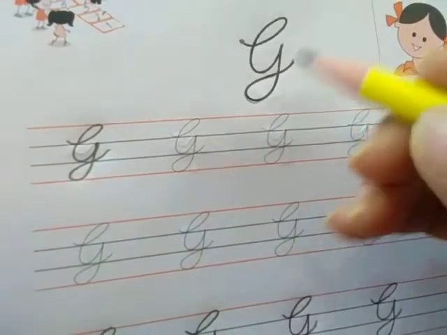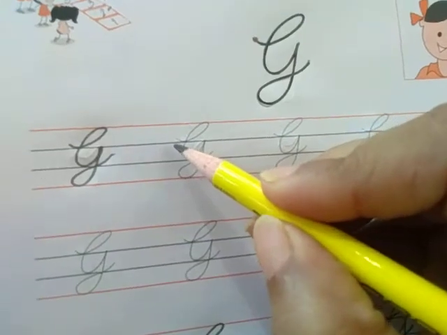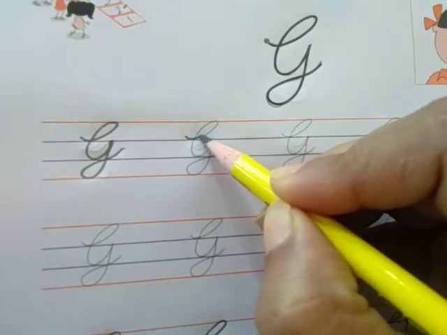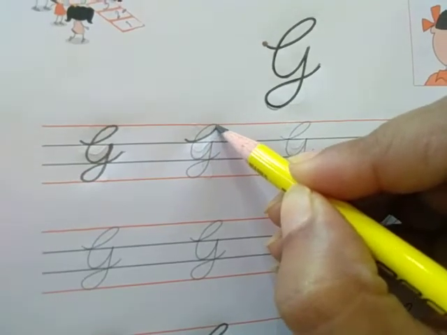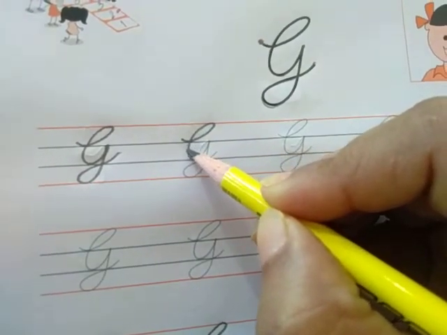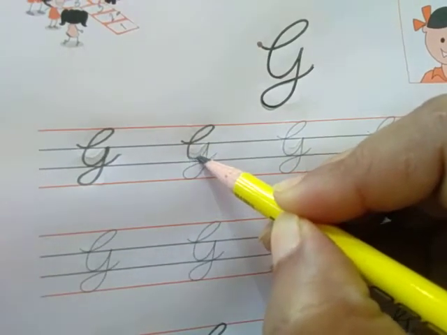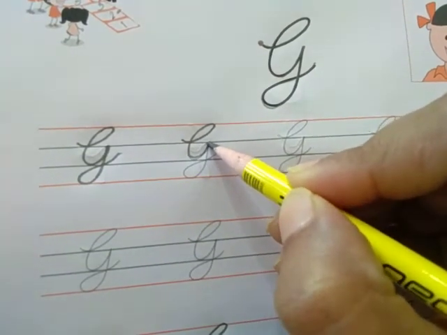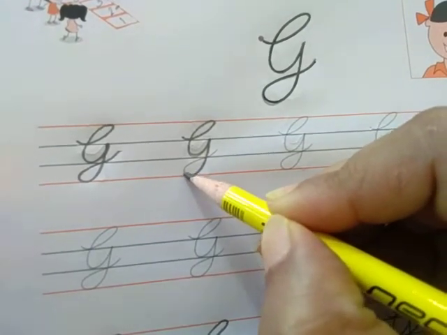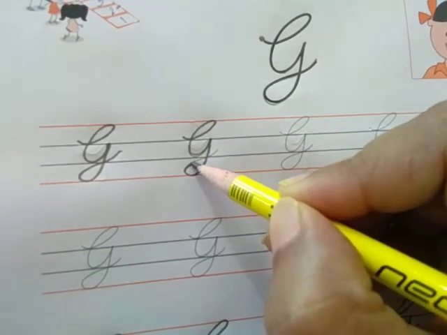You have to trace the letters slowly. See here, lift it up from the second line, go up to the first line, a big left curve, go up, come down to the fourth line and trace it as it goes smoothly.